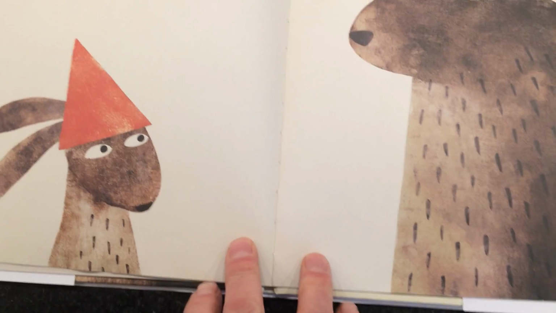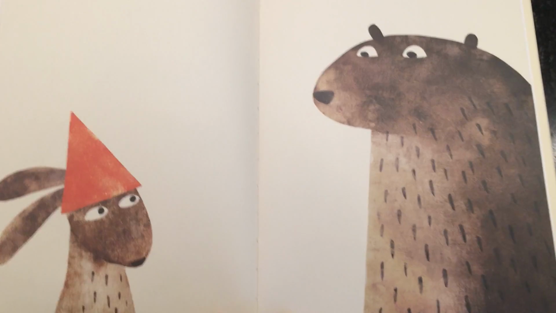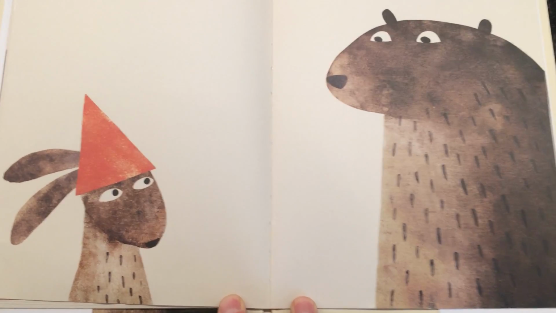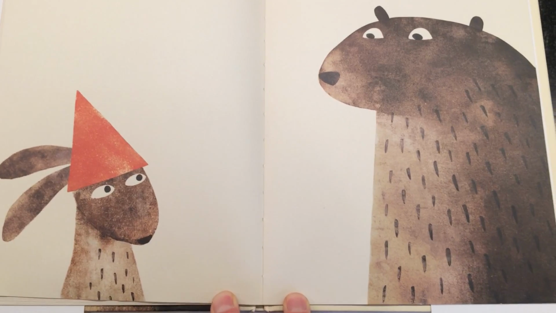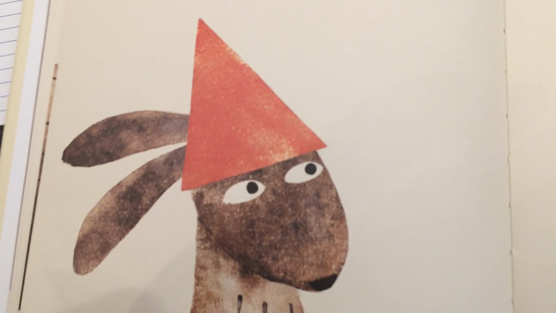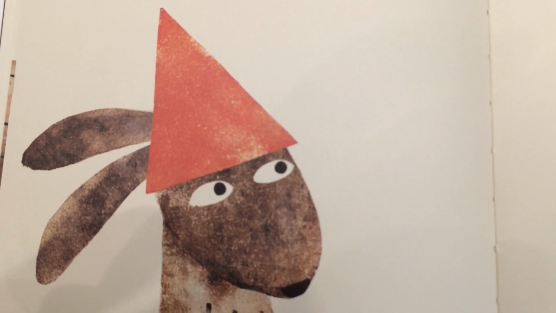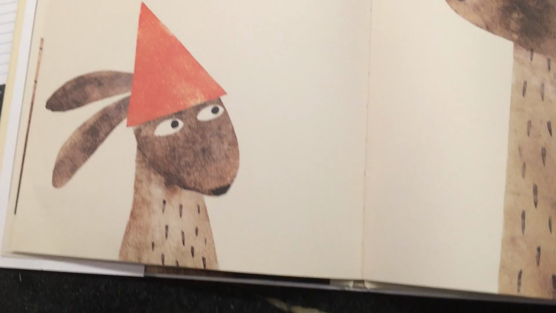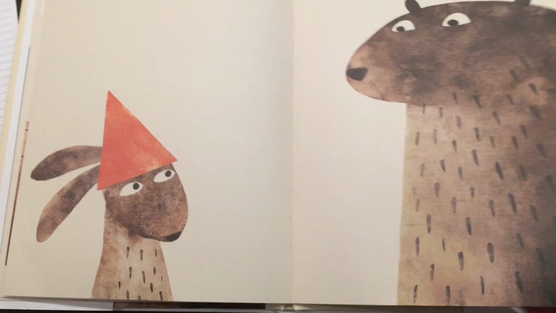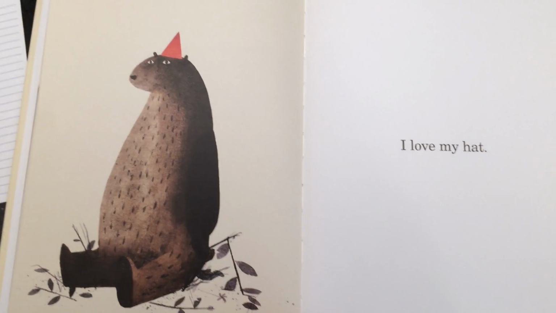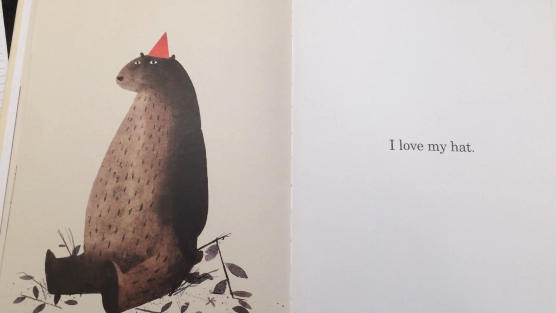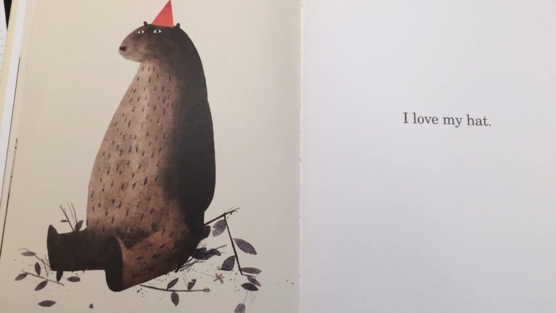And then we have another double-page illustration with no words. Just the two of them looking at one another. Again, look at that cap. And then, there he is, all by himself, just sitting.